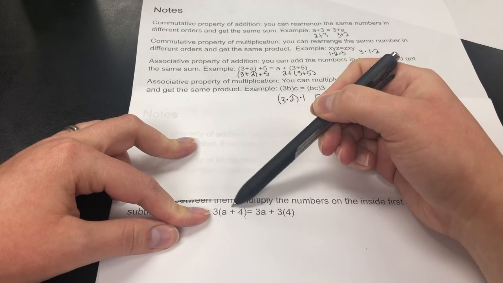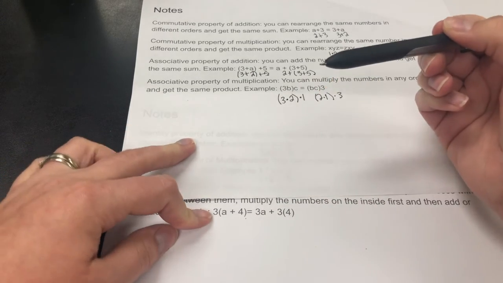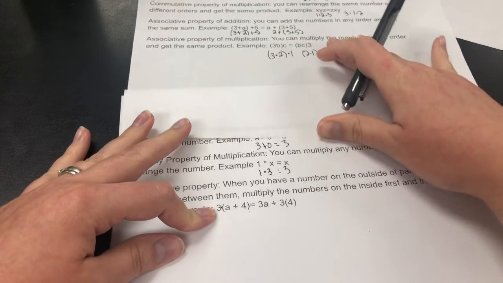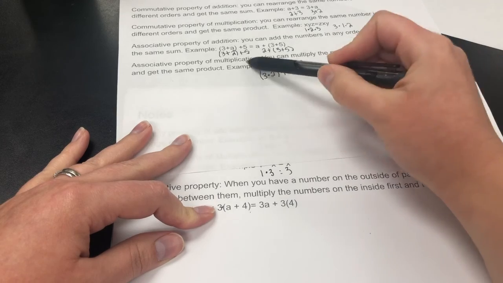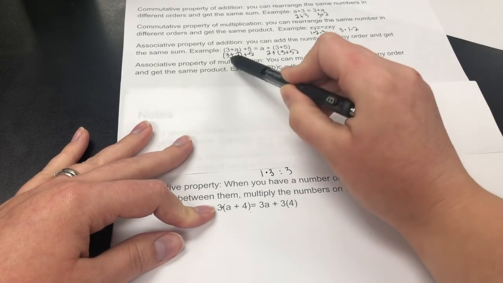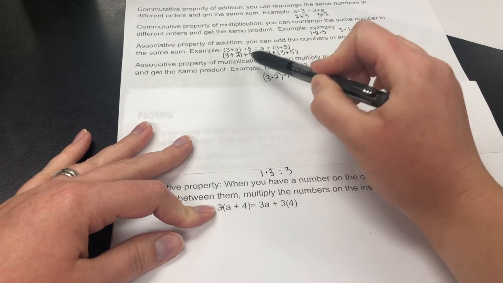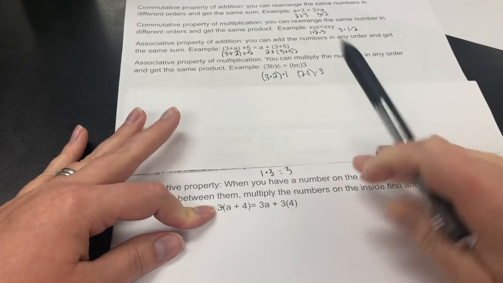So in this one, I have addition, and then there's no sign between this one, so that automatically makes it multiplication. I wanted to show you the difference in those two properties: yes, this one has parentheses, this one has parentheses, but in the associative property of addition, it's all addition. In the associative property of multiplication, it's all multiplication.